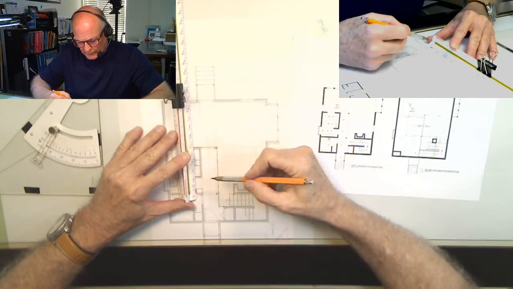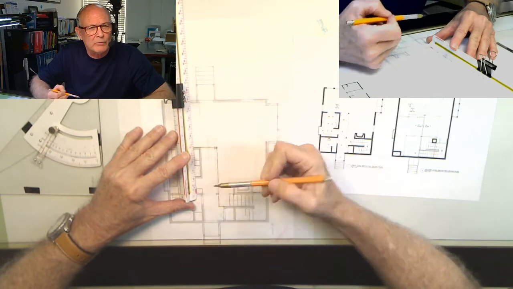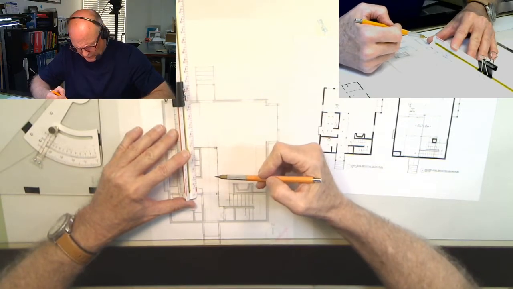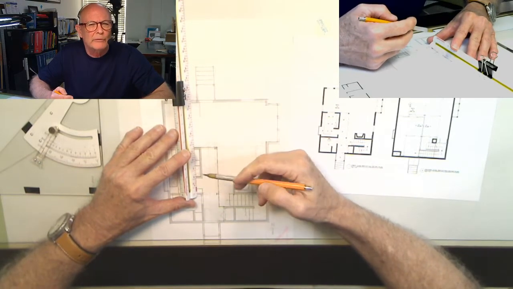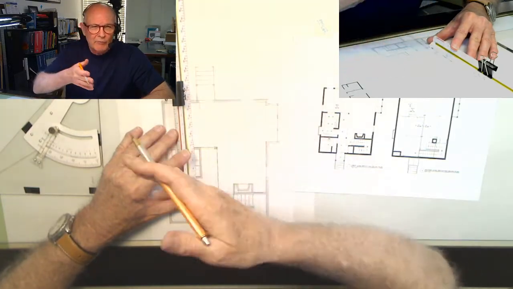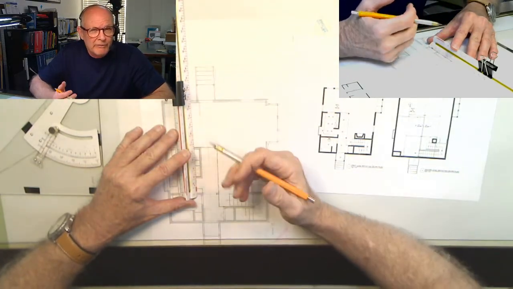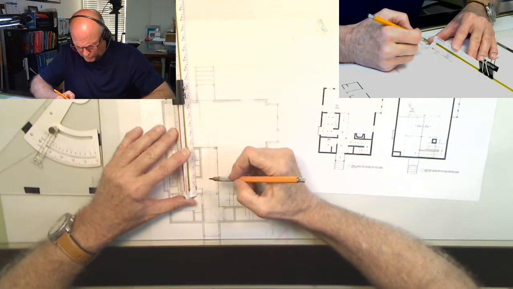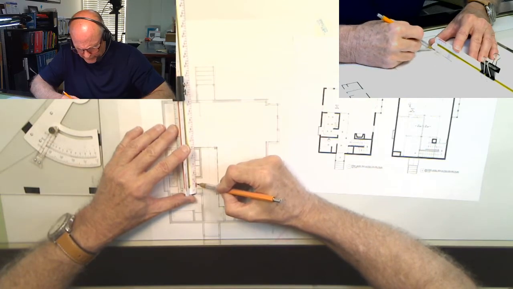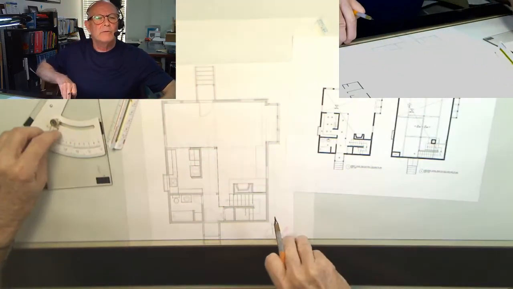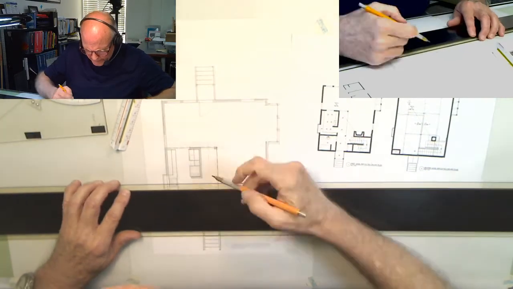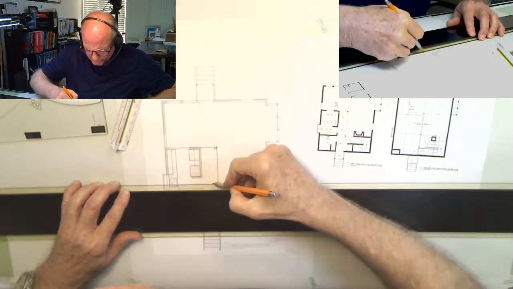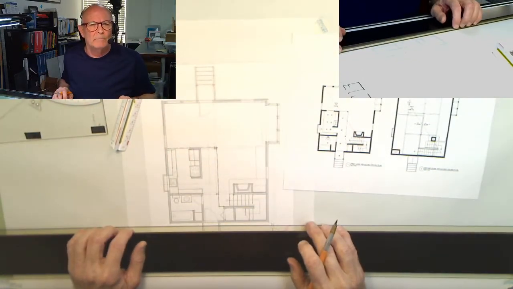For this demonstration, my measurement appears to be very close to 30 inches, which halfway would be 15 inches, or 1'3". So I'm marking my drawing at 1'3" and extending a line there.